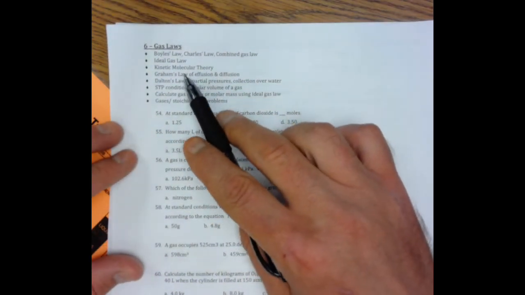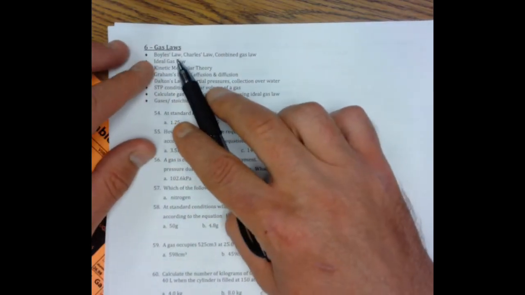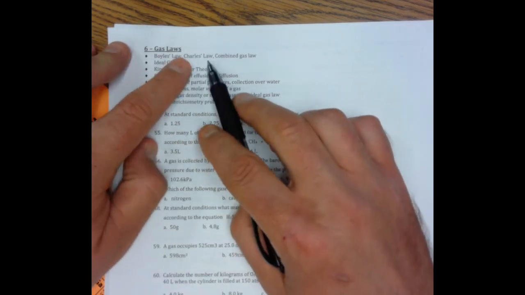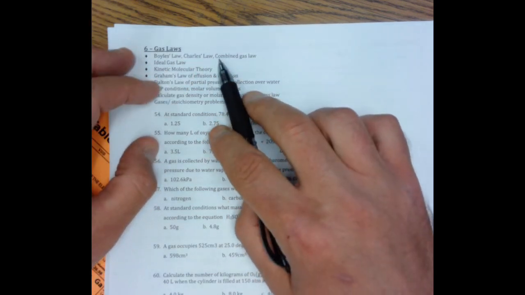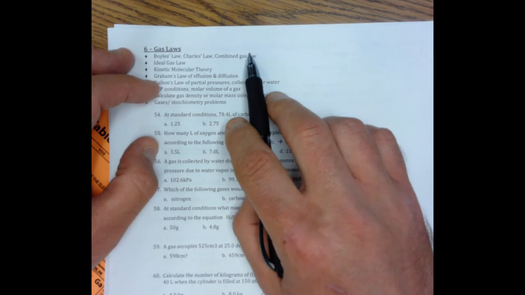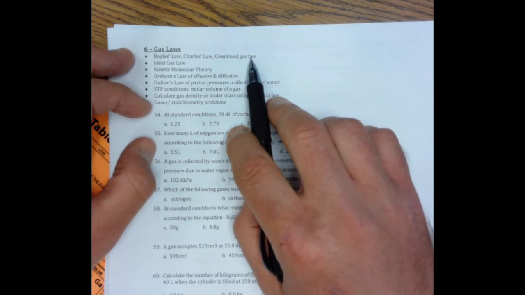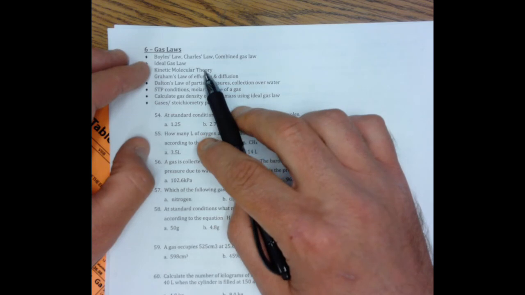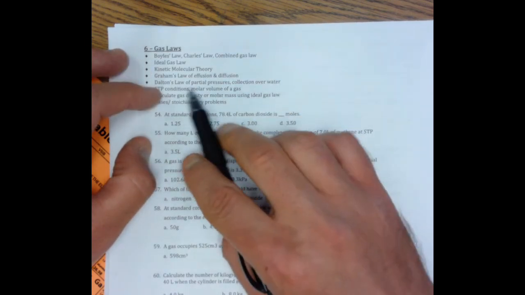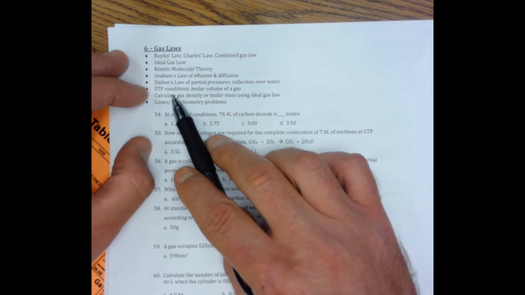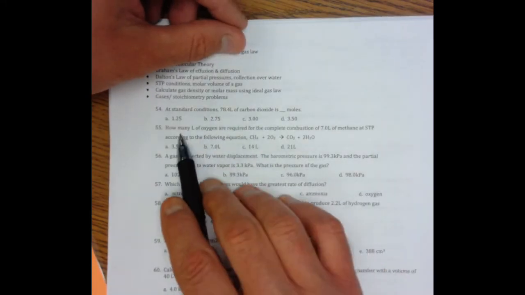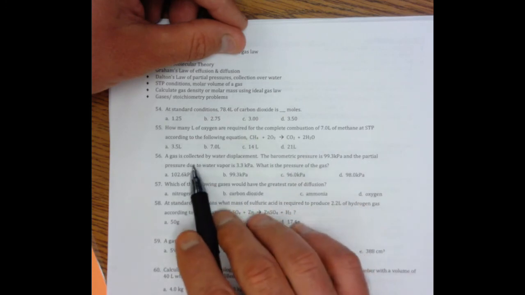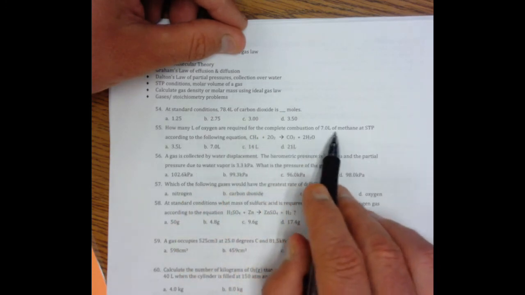All right, the gas laws. Boyle's law is volume and pressure. Charles's law is temperature and volume, and Gay-Lussac's law would be pressure and temperature, but they all fit together into the combined gas law. Now for this, kinetic molecular theory would be applicable, and Dalton's law of partial pressure. STP conditions, and that's it. So let's do what we can here. You wouldn't need to know that.